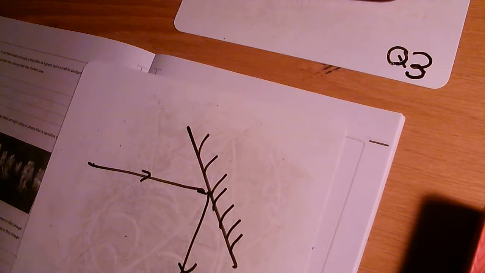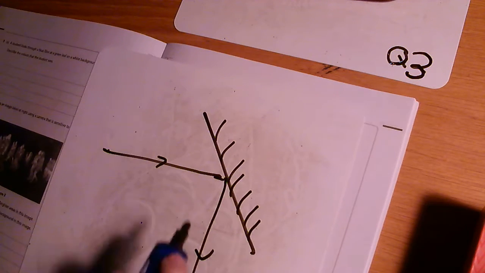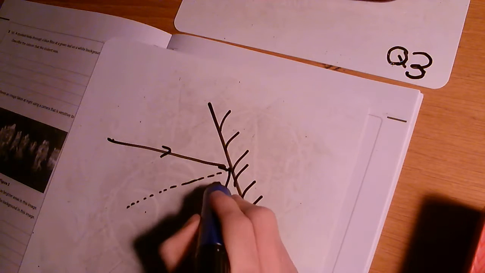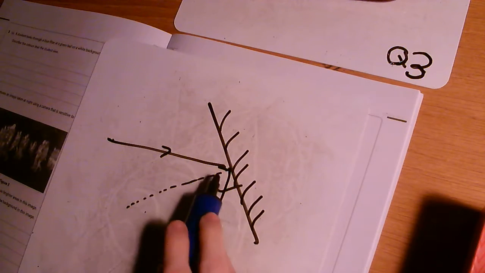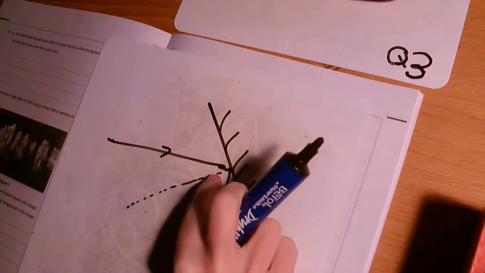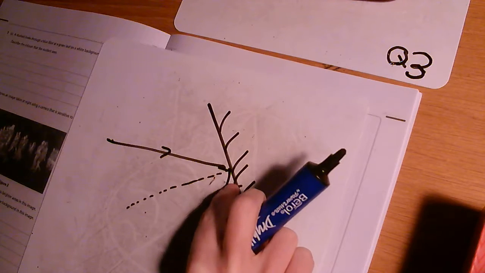So we need to show the normal. The normal is drawn at 90 degrees to the surface of the mirror. So the normal is going to look like something like that. There you are, there's your 90 degree line. So your normal's usually drawn with a dotted line, although they didn't specify that it had to be dotted in the mark scheme. But that's what it's going to look like, 90 degree line to the surface.